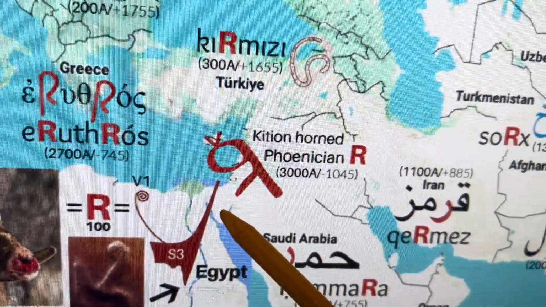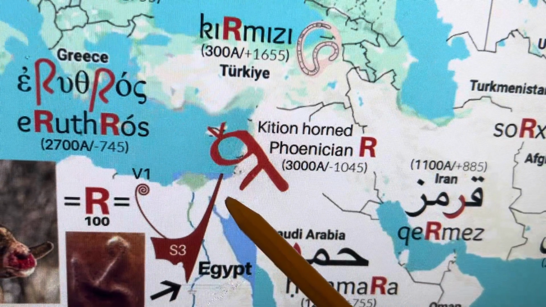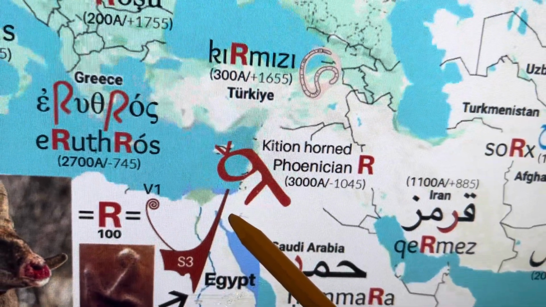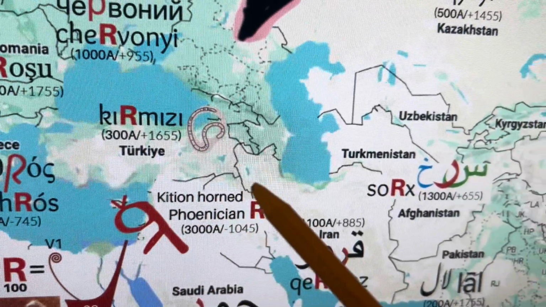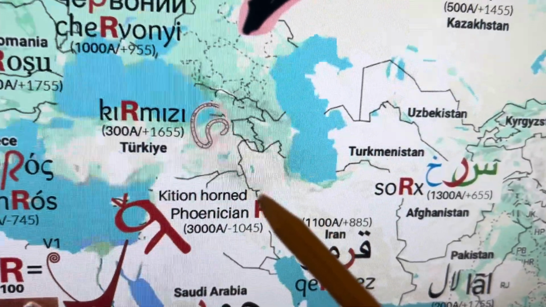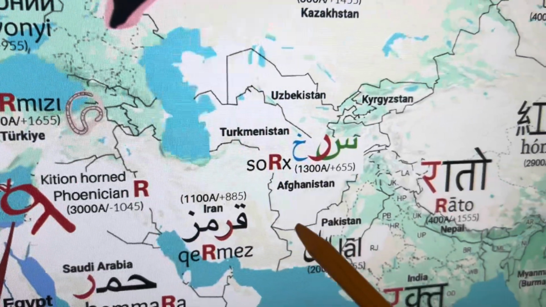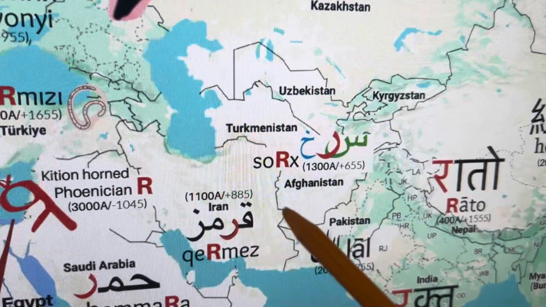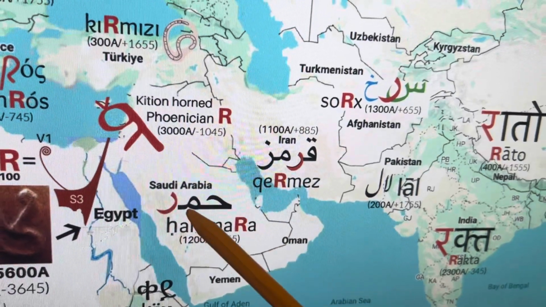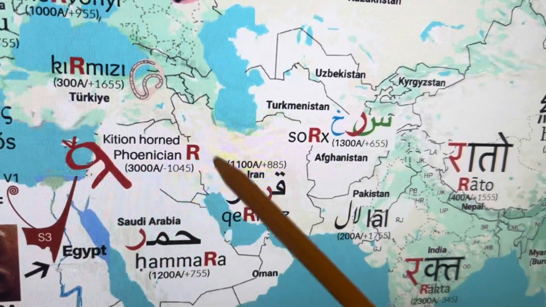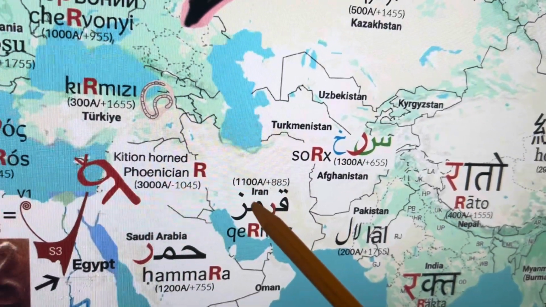So anyone who's Christian or Jewish believes that alphabetic letters were invented here. And then if you're Arabic, you believe that Allah spoke to Muhammad and invented the alphabet letters, or invented speech somewhere over here in Saudi Arabia or in Iran area.